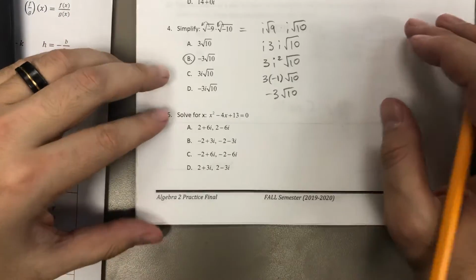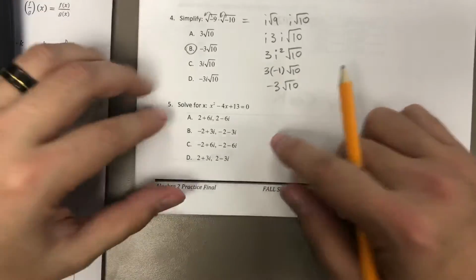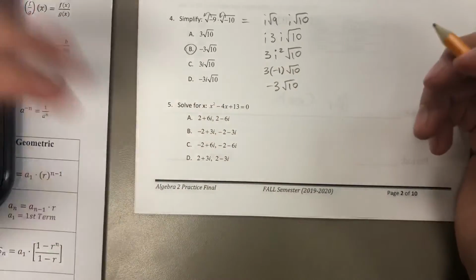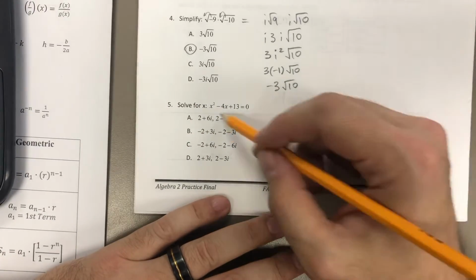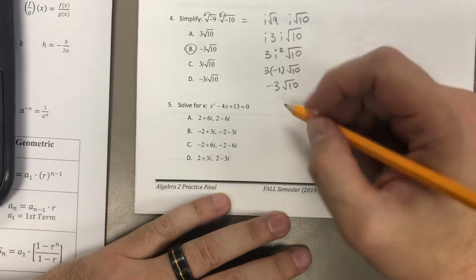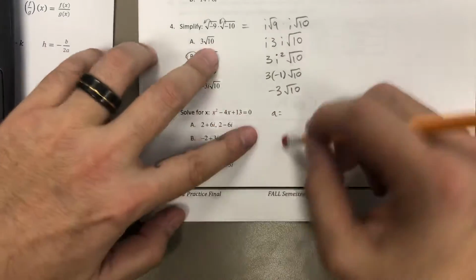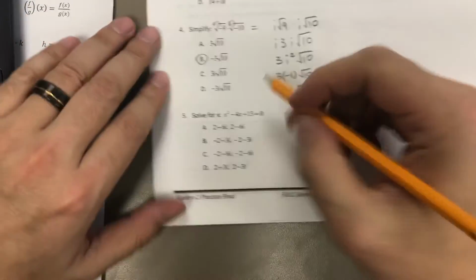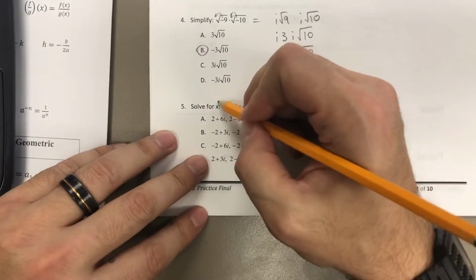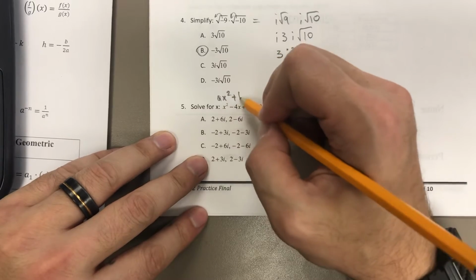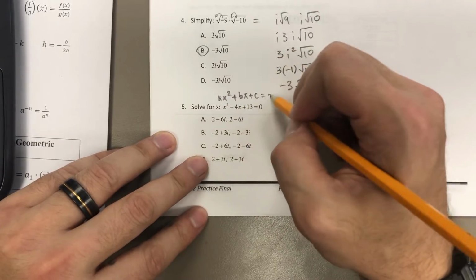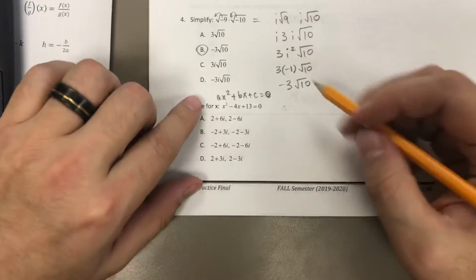All right, now for these ones, I'm going to show you a couple different ways to do it. First off, you can just use quadratic formula because this doesn't factor. So you can use quadratic formula and your a value is equal to 1. Let me back up a second, just in case you didn't remember this. Standard quadratic is written out like this: ax squared plus bx plus c equals 0. If we're trying to solve it, we can label the values.